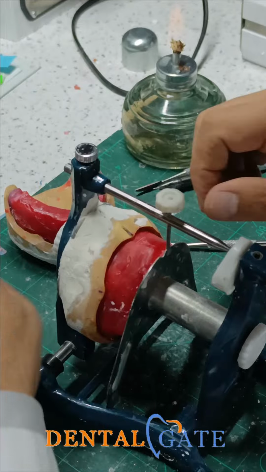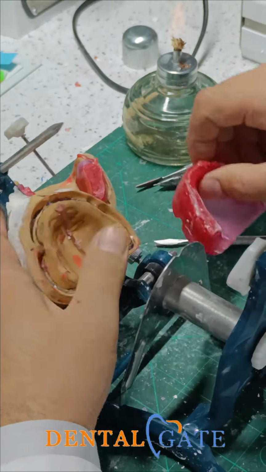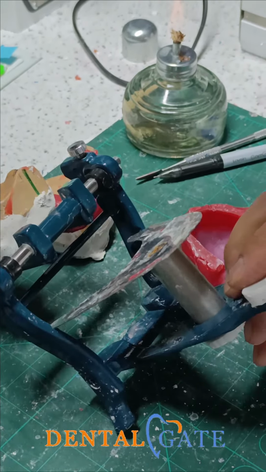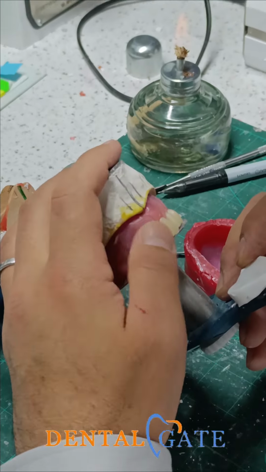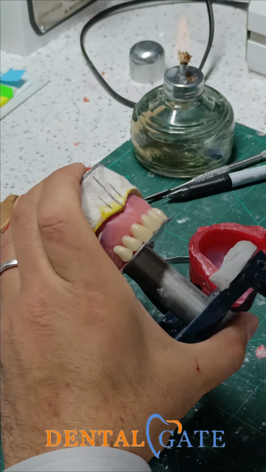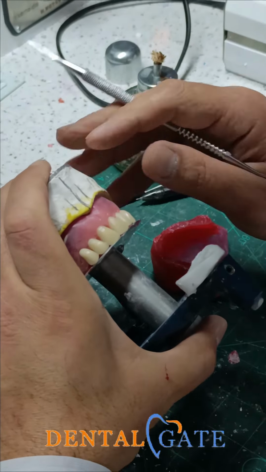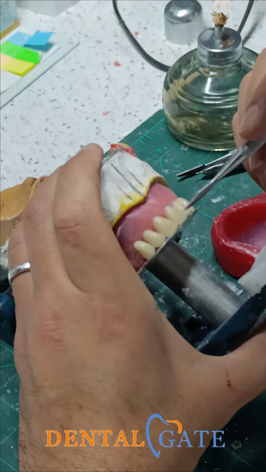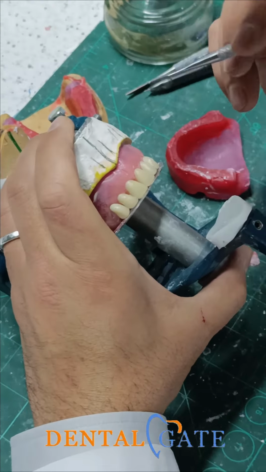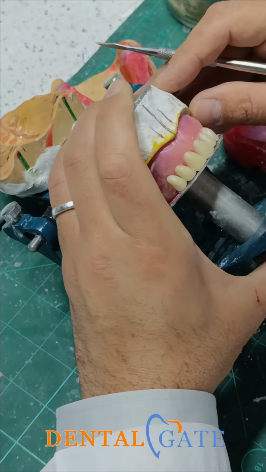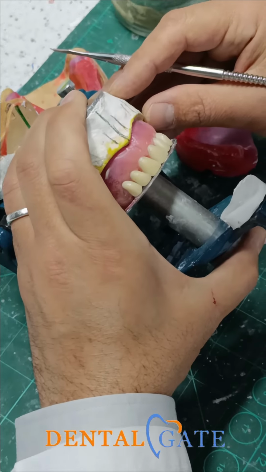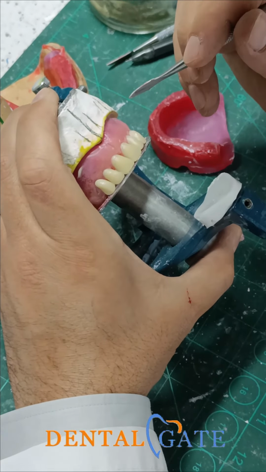So regarding the upper teeth, our objective is to make this arrangement here. You can see the central incisor and lateral as well as the canine. What's the criteria that will be followed in the arrangement?